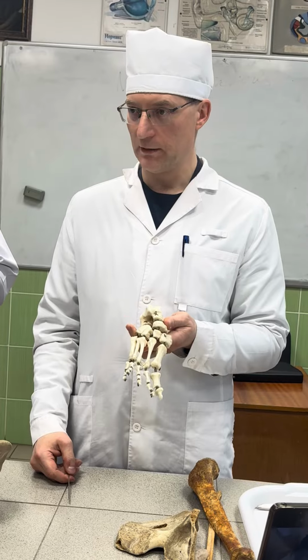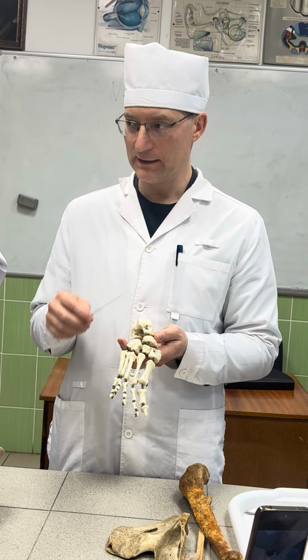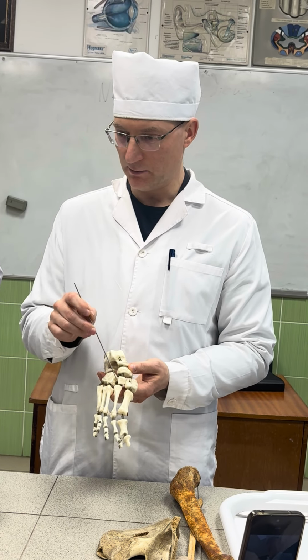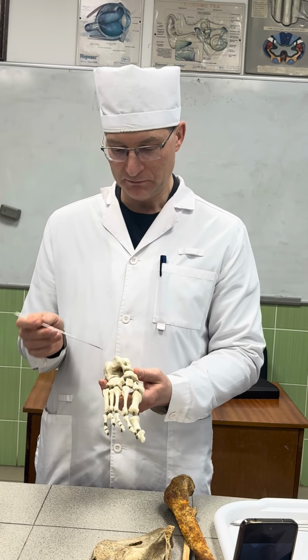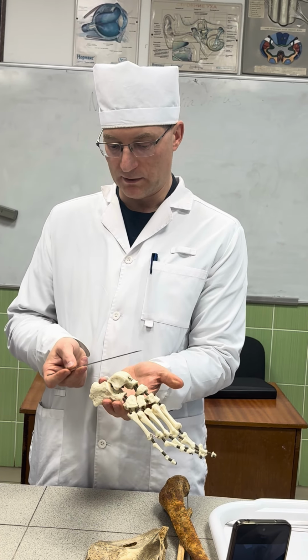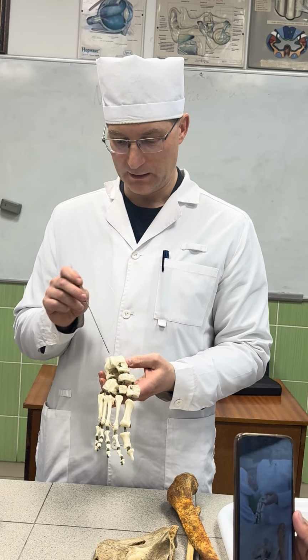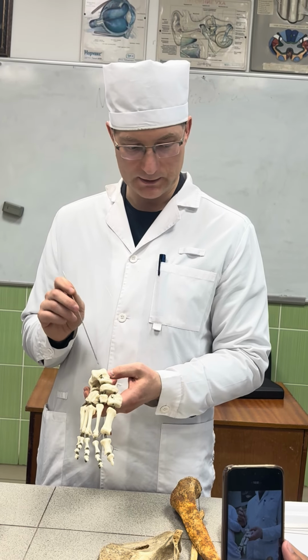Bones of the foot. Foot in Latin is pes. Bones, ossa pedis, consist of the tarsus, the tarsal part, metatarsus, and phalanges. Tarsus again: proximal, distal, and 5 distal bones. So, talus and calcaneus first. This is the talus.